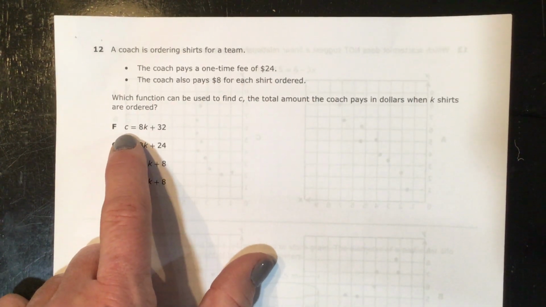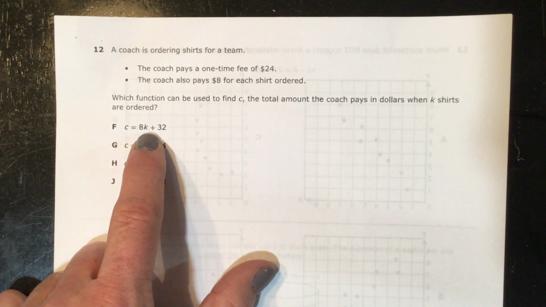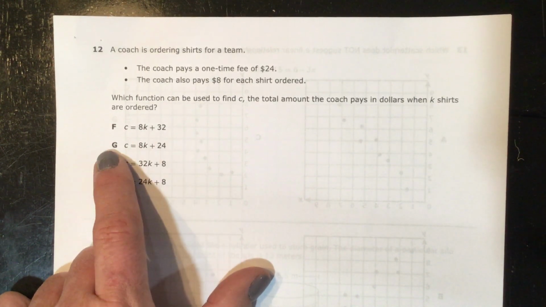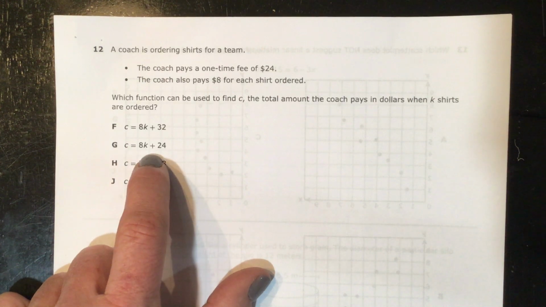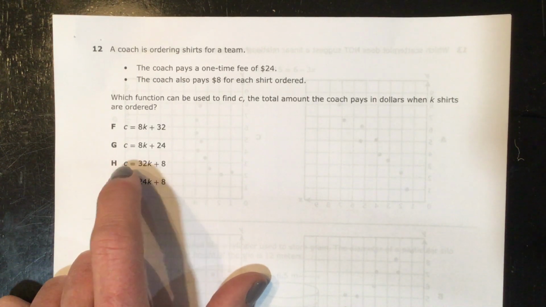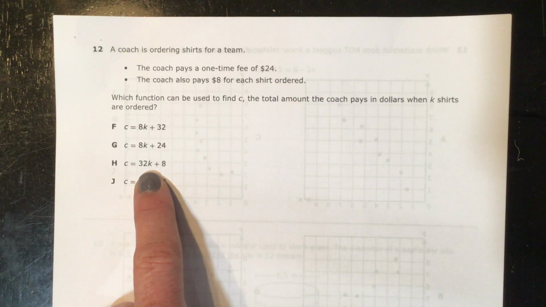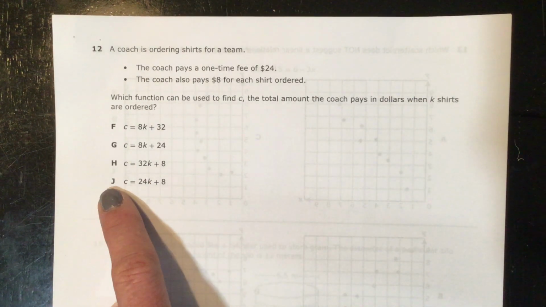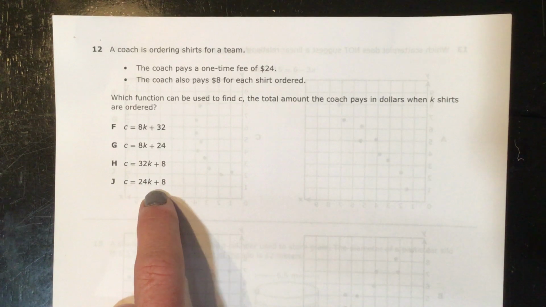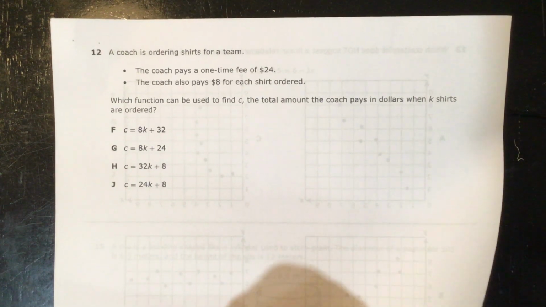F. C equals 8K plus 32. G. C equals 8K plus 24. H. C equals 32K plus 8. J. C equals 24K plus 8.